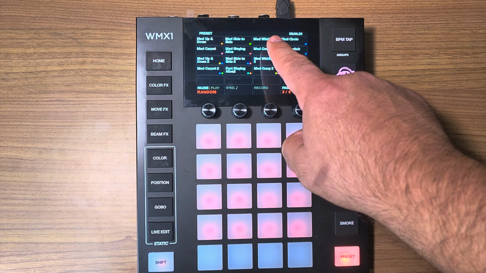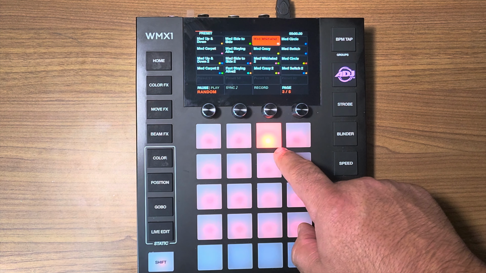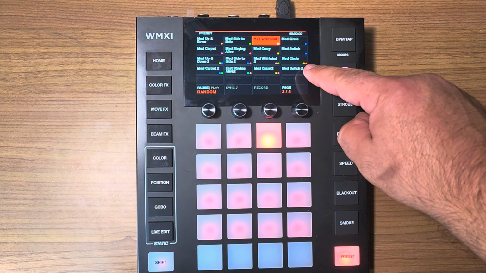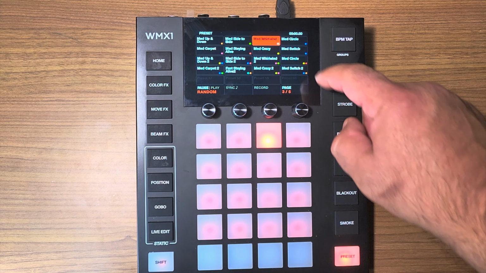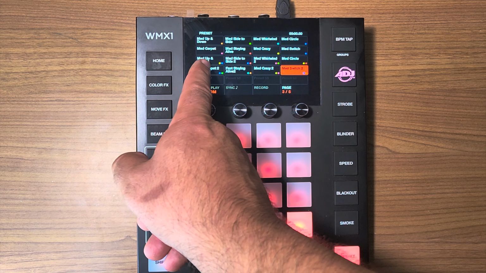And your preset scenes, you can select them by either the touch screen or by the corresponding pad down below. And you will see that it'll load the next scene. You can use the pad, it'll choose another scene, or you can use the touch screen.